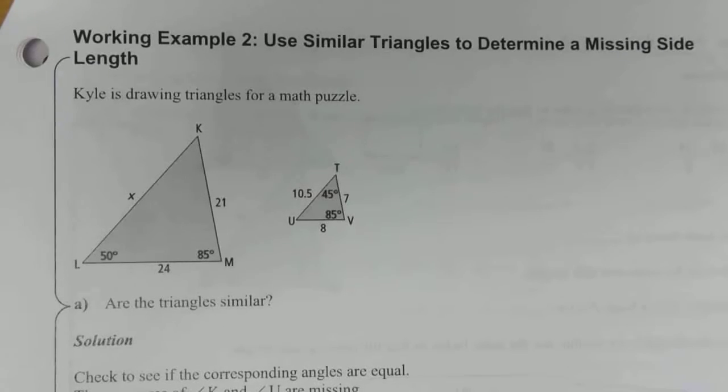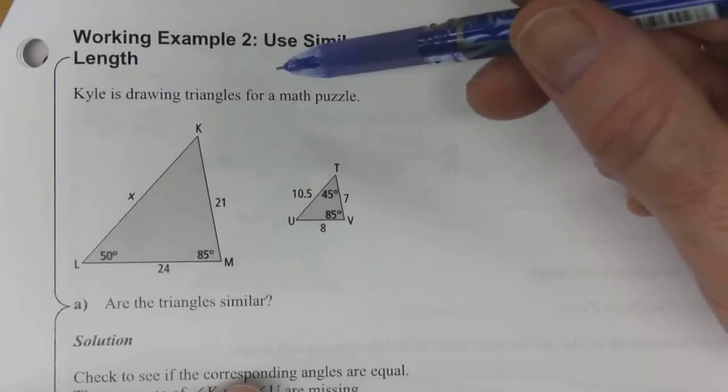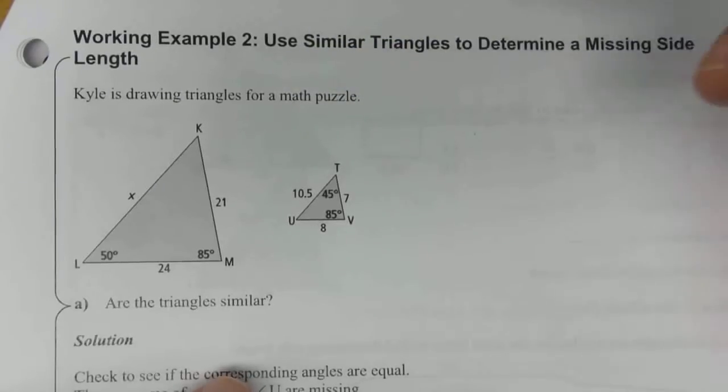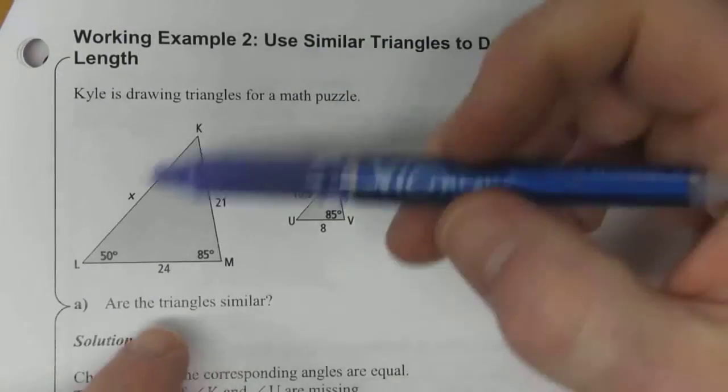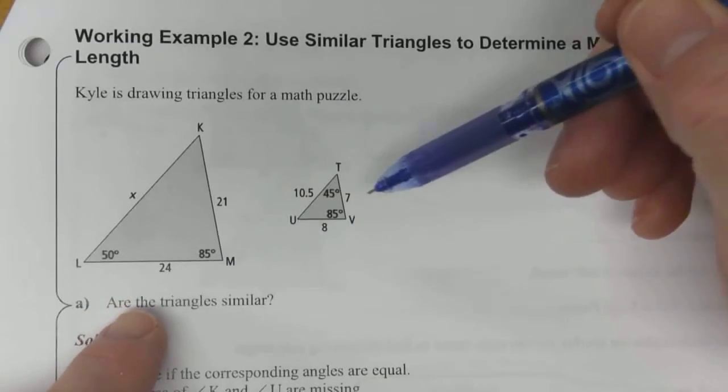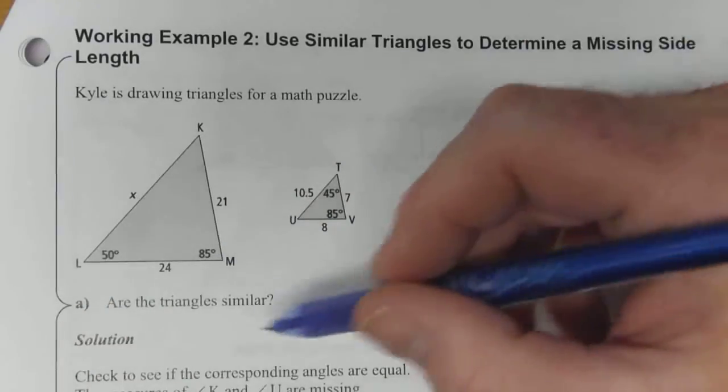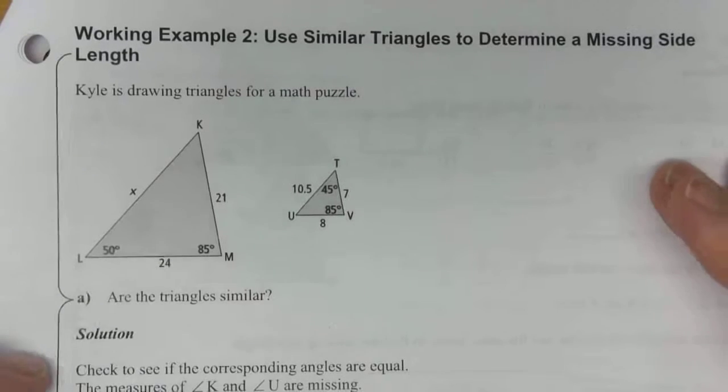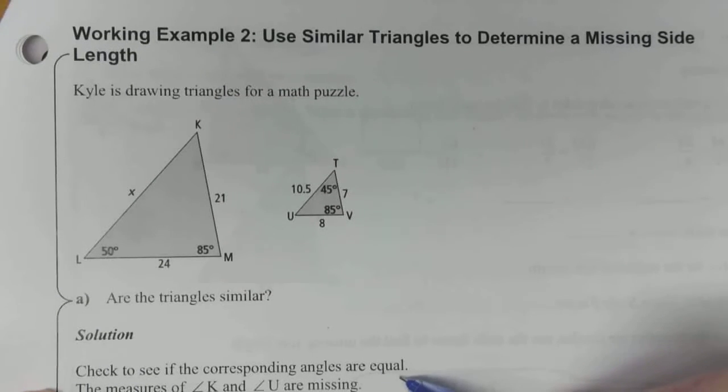Number 2, use similar triangles to determine a missing side length. So Kyle is drawing triangles for a math puzzle. And here they are. We've got a 50 and an 85. And we're wondering if they're similar. So let's go through the process. Check to see if the corresponding angles are equal.